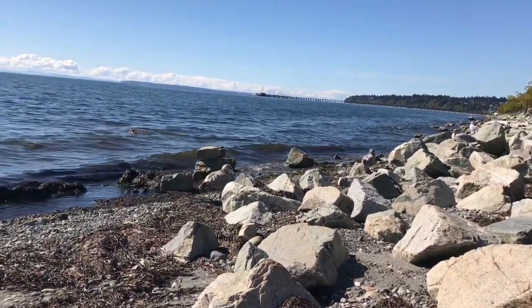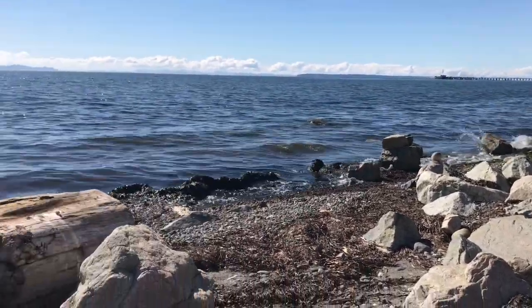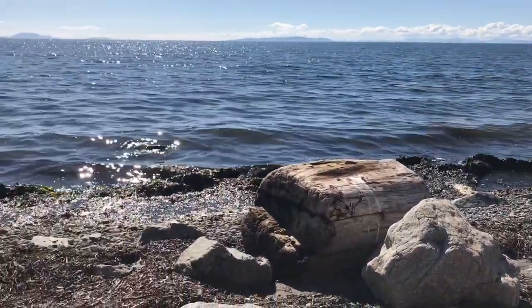We know that the waves here on White Rock are constructive because the swash is not only more visible but also stronger than the backwash.